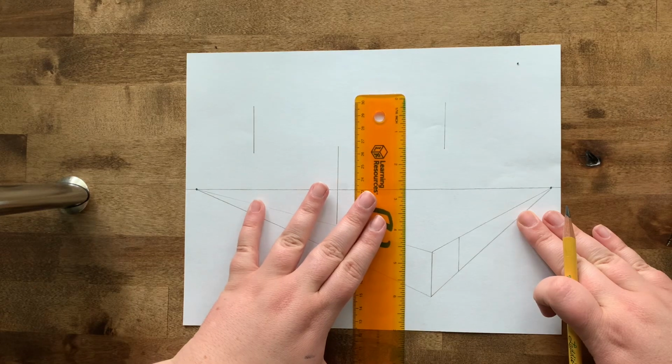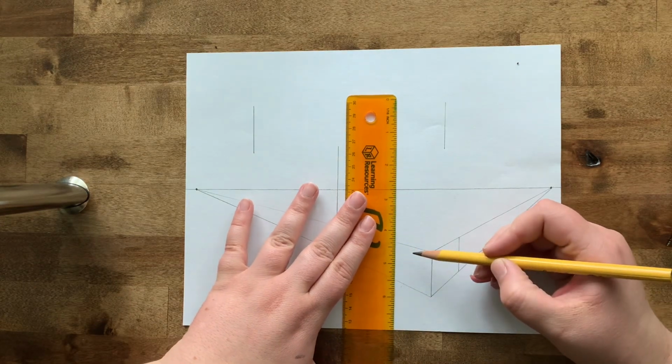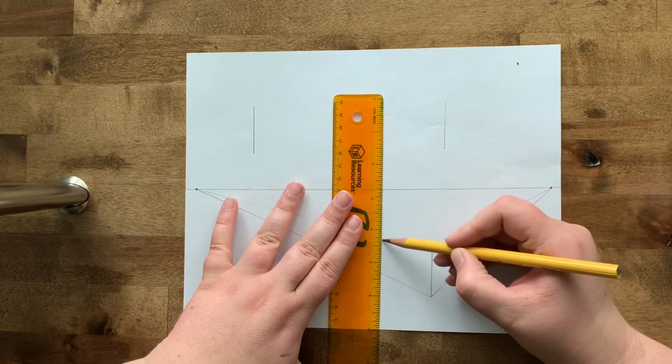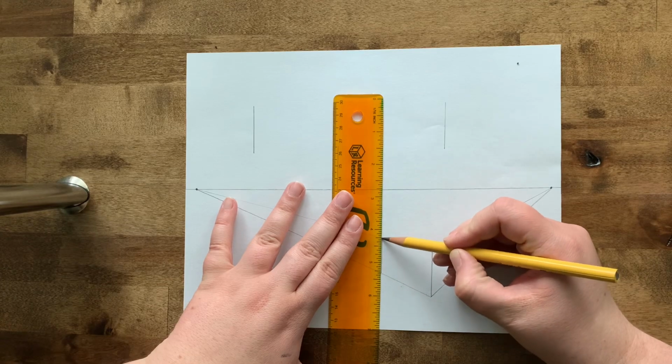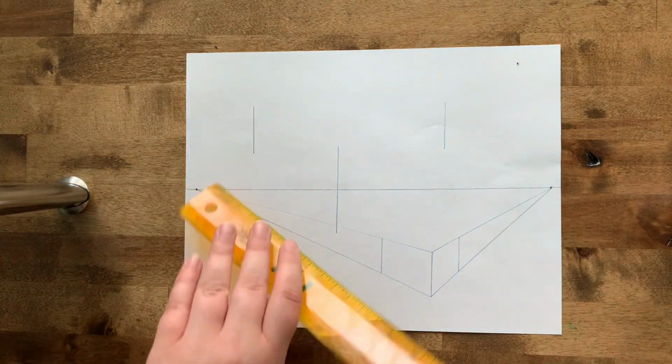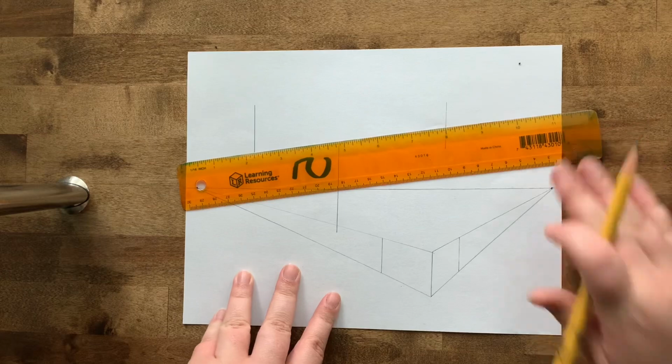Same thing for the other side. How far back do I want the left side of my building to go? These are artistic choices that I get to make. You can make different choices on your paper. It's up to you how far back you want your buildings to go in space.